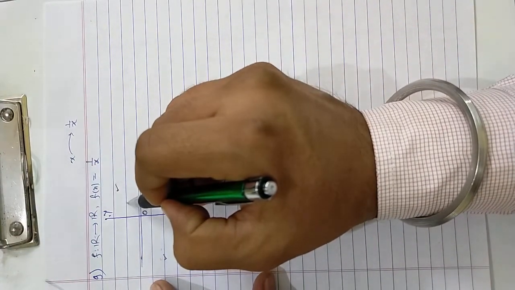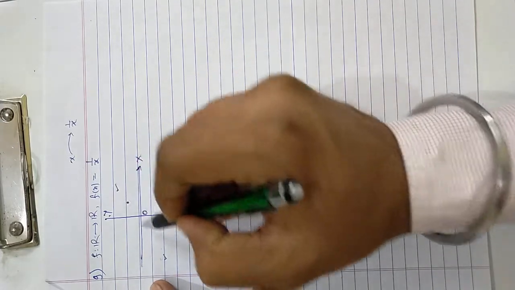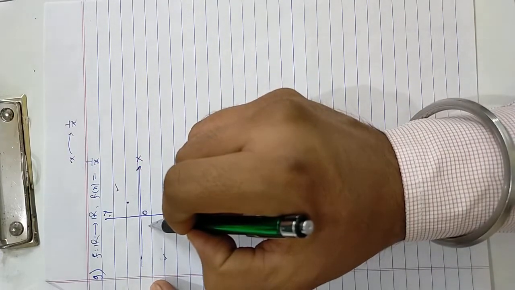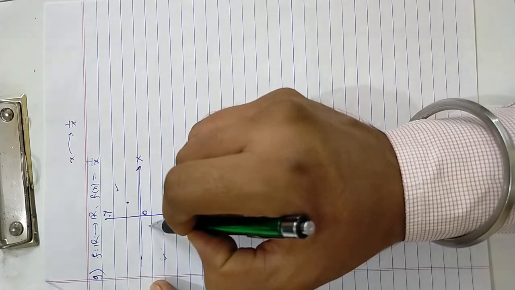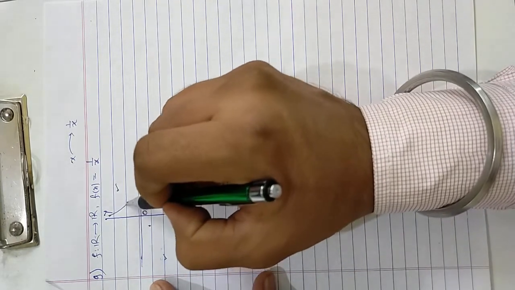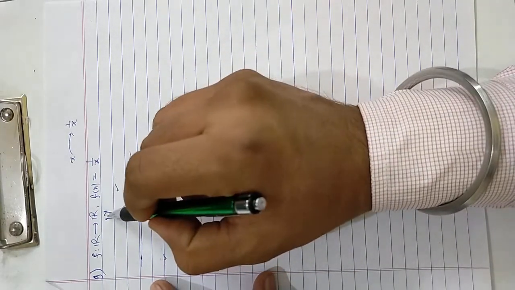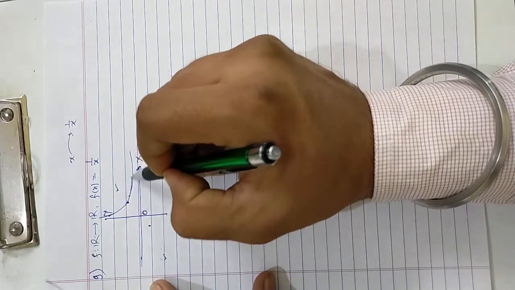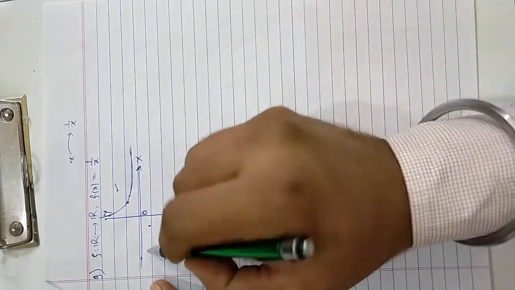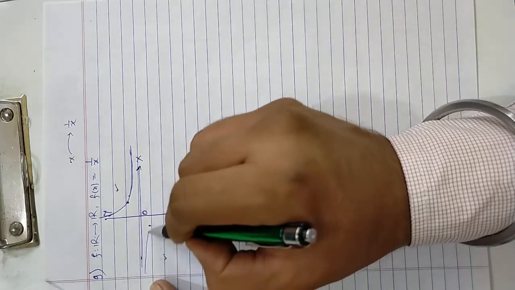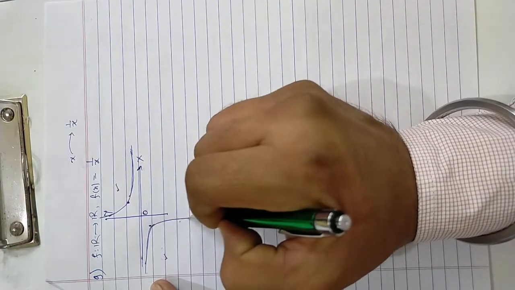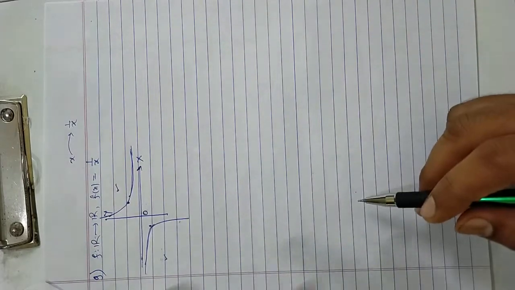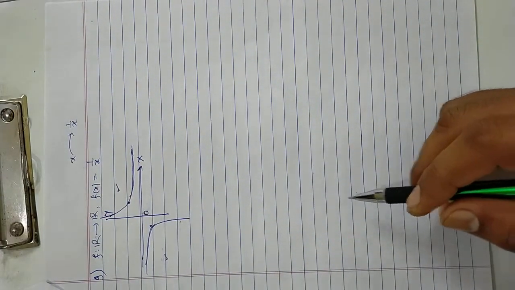And if we give x equal to 1, y will be 1. If we give x equal to minus 1, y will be minus 1. So this is the graph: if x is very small, y is increasing. If x is increasing, y is decreasing. Here also the graph will be like this. So this is the graph of 1 by x.